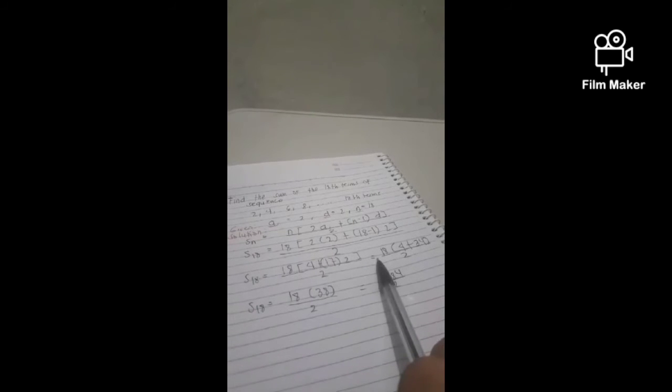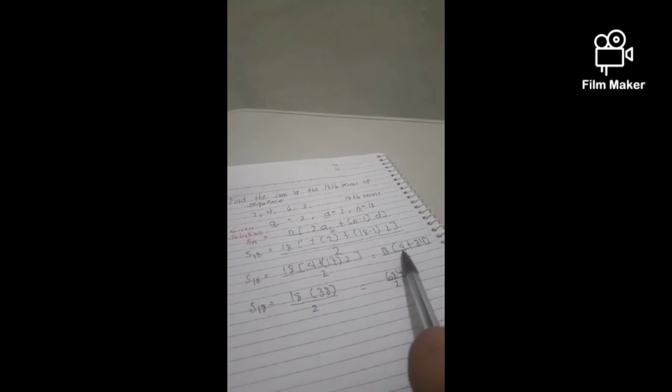S18 equals 18 times quantity 2 times 2, 4, 18 minus 1, 17, so bring down lang yung 2 over 2. Copy lang yung 18, copy lang din yung 4, 17 times 2 equals 34 over 2.